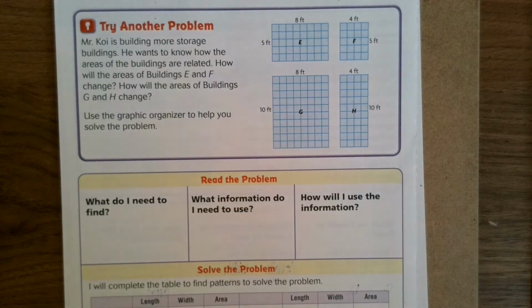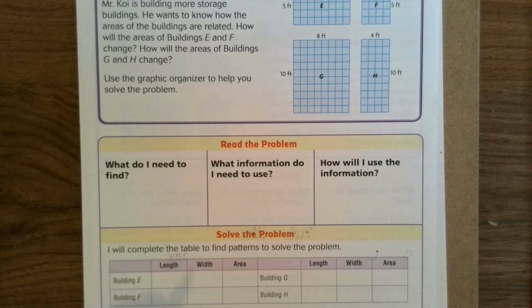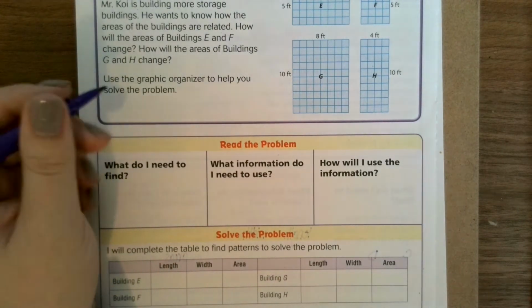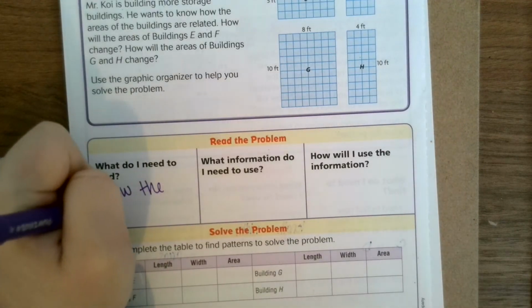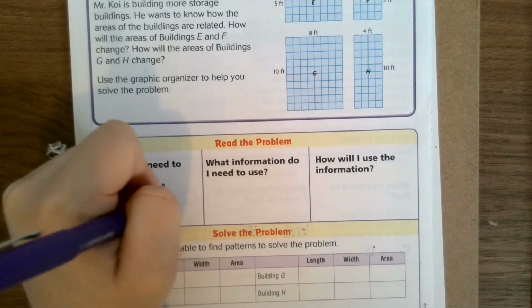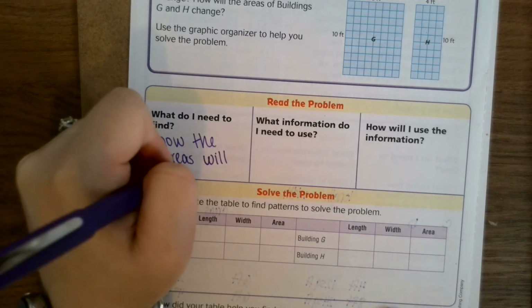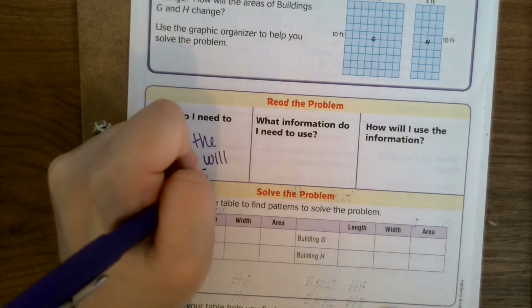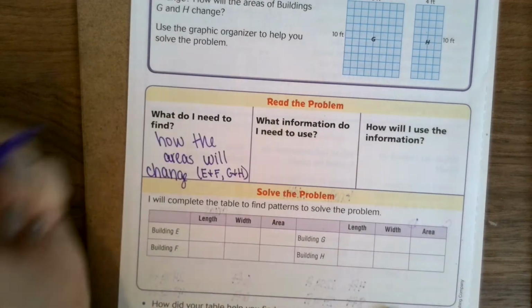Says Mr. Coy is building more storage. How will the buildings E and F change? How will the buildings G and H change? Use a graphic organizer. So what do we need to have? The areas will change, and we're comparing E and F, and then comparing G and H.